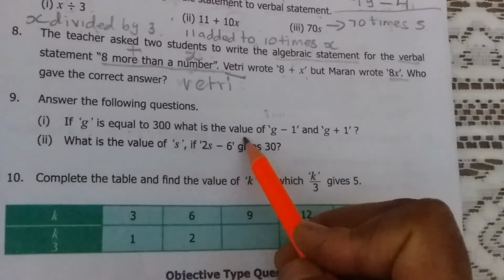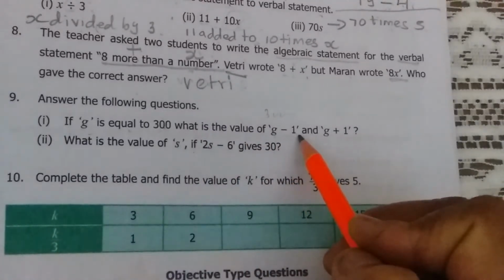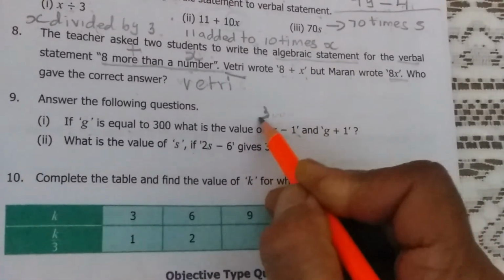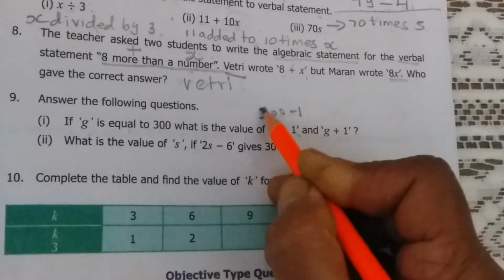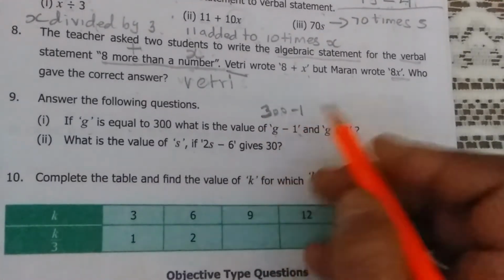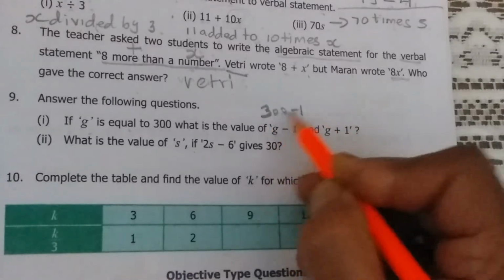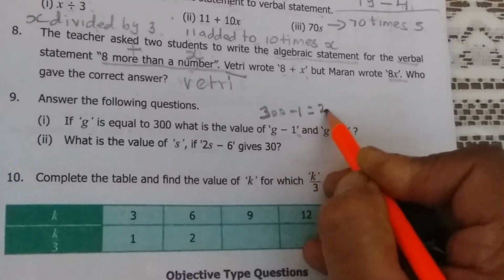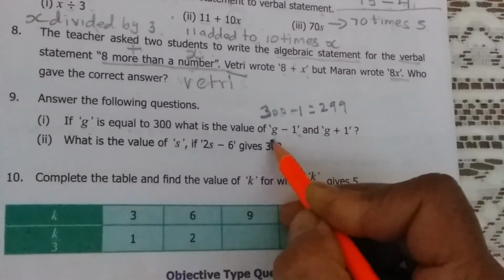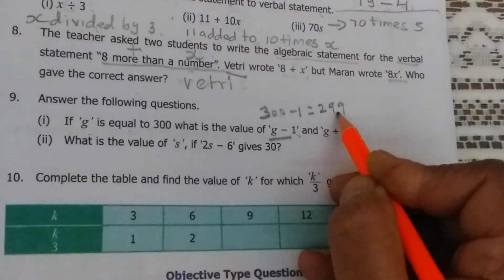Next is, if g is equal to 300, the value of g is 300. What is the value of g minus 1? What is g? g is 300. So it is 300 minus 1. What is 300 minus 1? When you subtract 1 from 300, we get the previous number. That is the predecessor, which is 299. g minus 1 is 299.